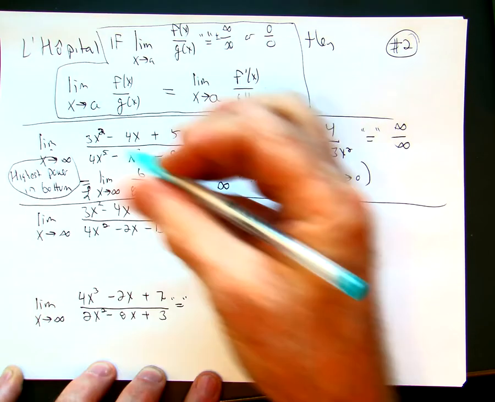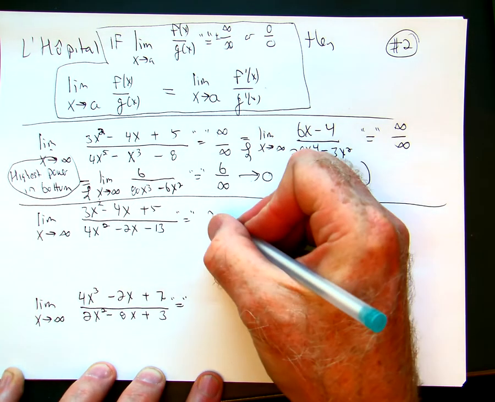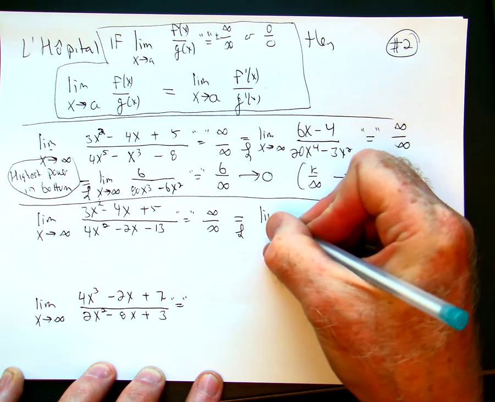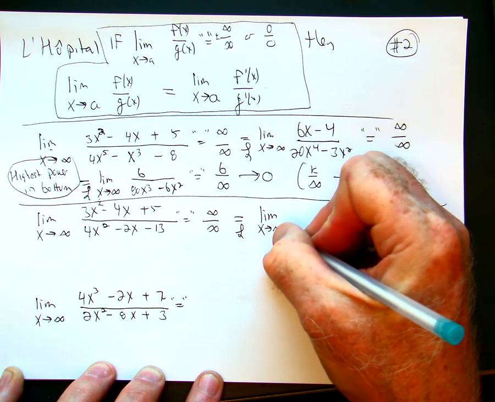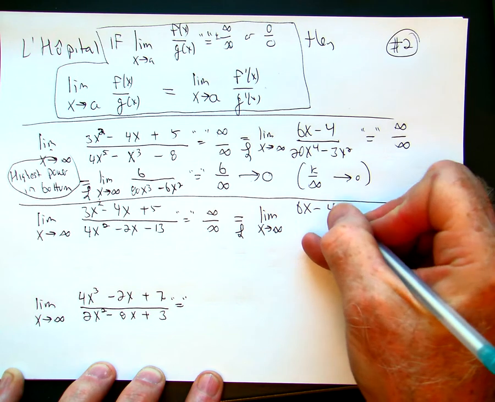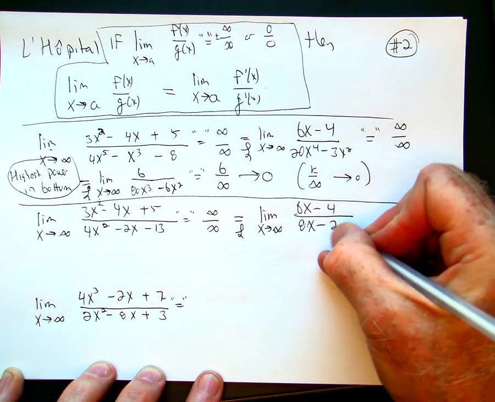Okay, here the highest power, both of these are power of 2. Again, it's infinity over infinity. So I'll use L'Hopital. Notice how I'm writing the limit until I actually take the limit. So I get 6x minus 4. Here I get 8x minus 2.